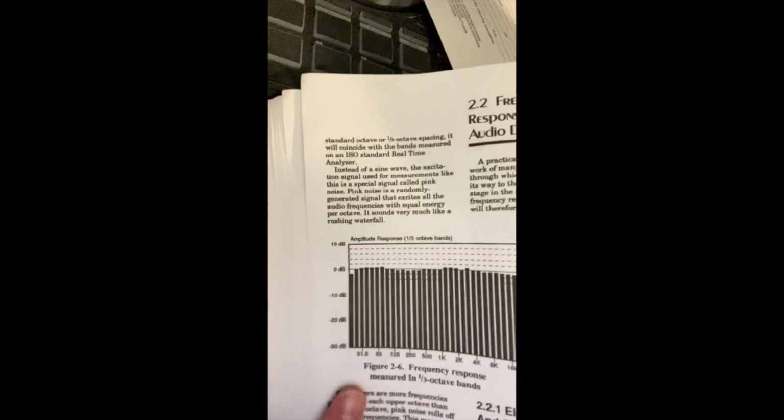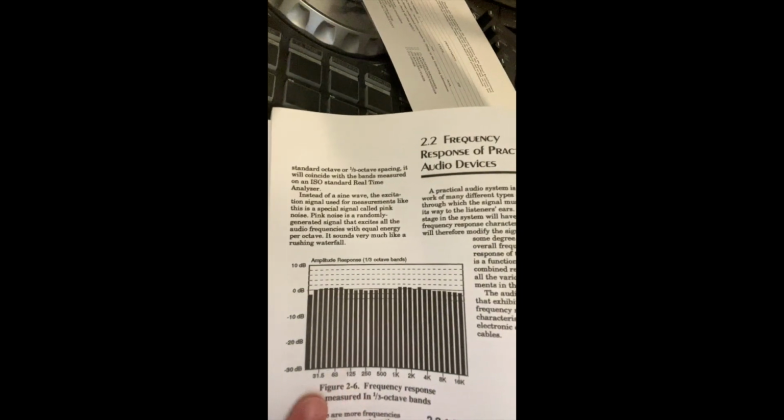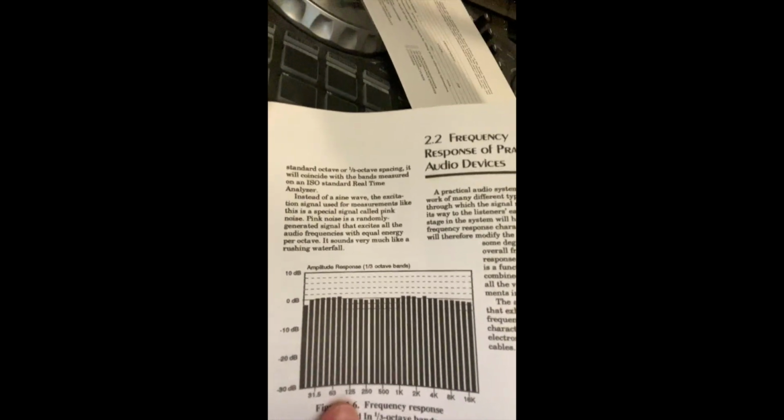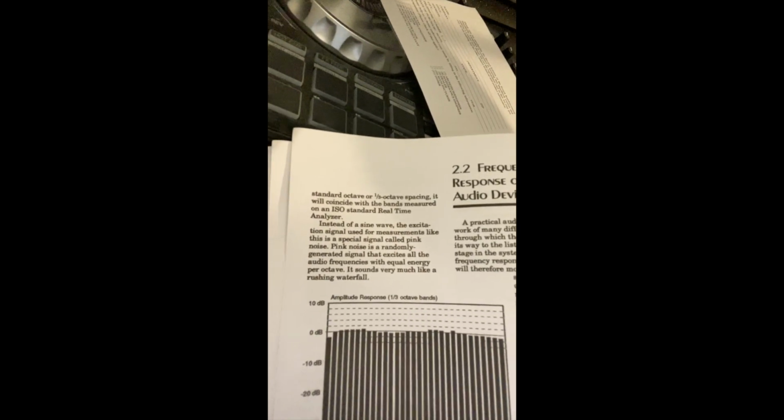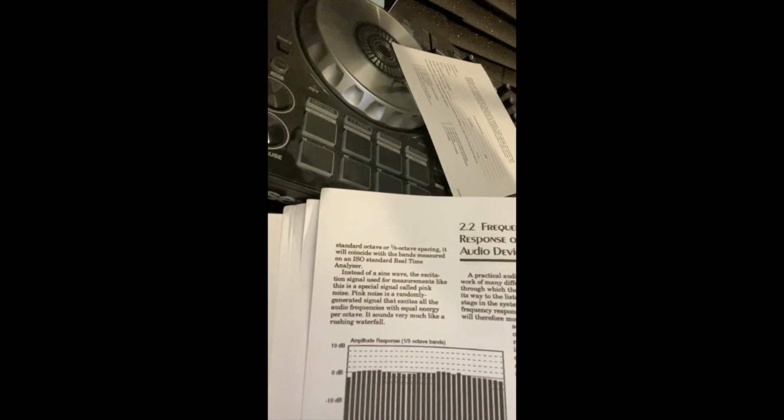Look at this bar graph. That's figure 2.6, frequency response measured in 1/3 octave bands. So it's a bar graph, right? I hope you can see that. In frequency response measurements and specifications, then, the average level in each incremental division is given, normally in bar graph form, as I just showed you.